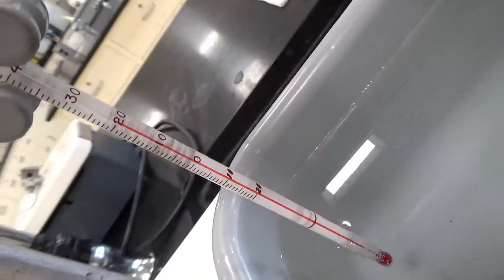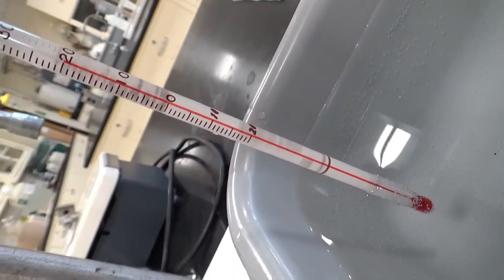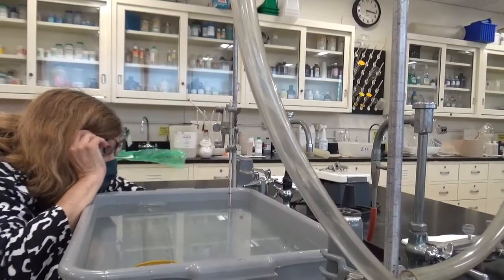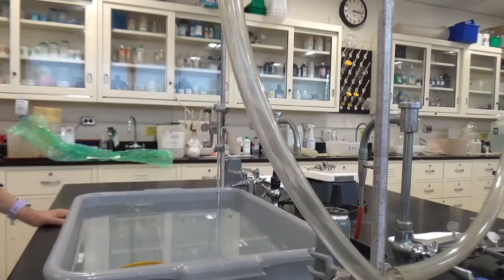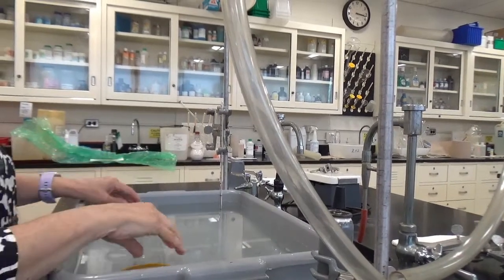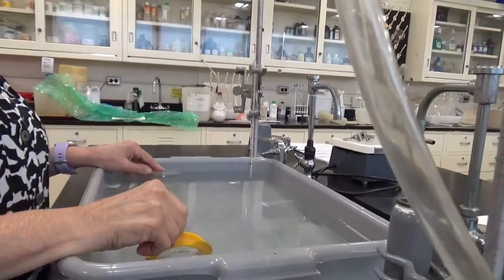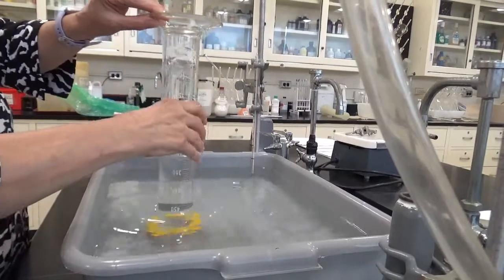So one thing we want to do is to measure the temperature, and it looks like the temperature here is 20 degrees. Actually, looking straight on, you think it's 21? 20.1. Okay. So what we're going to do here is we're using the ideal gas law. So we have temperature, I need the volume.